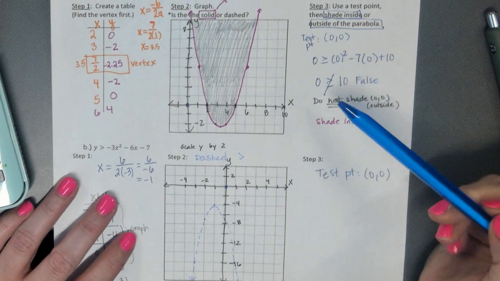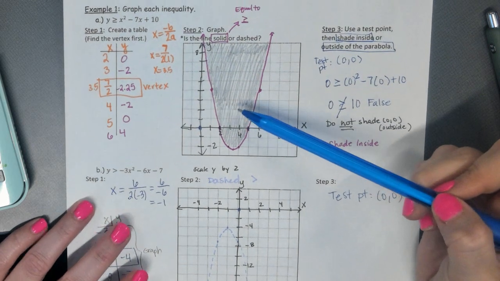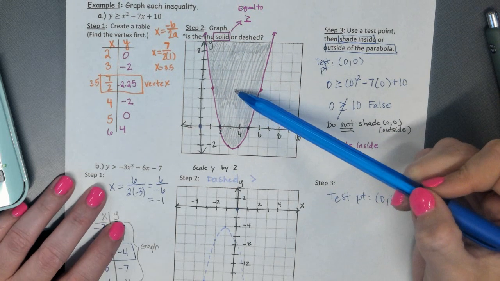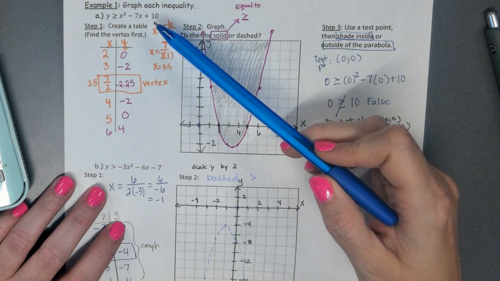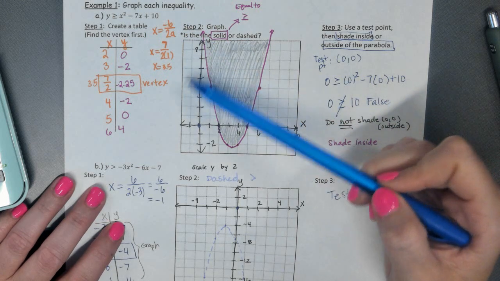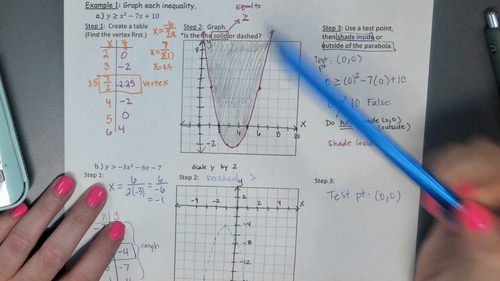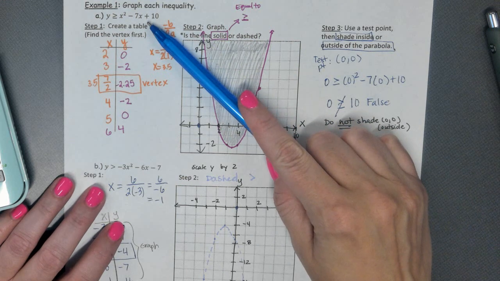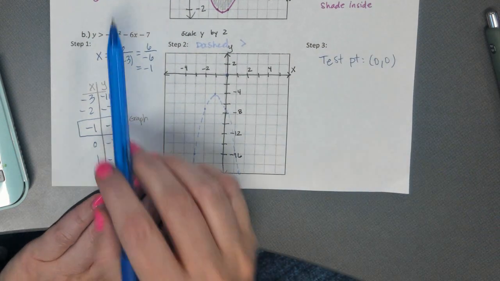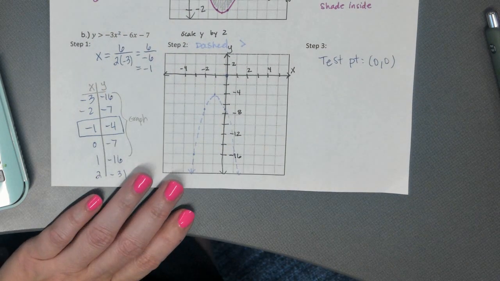I just want you to understand, the reason why you're shading is because if you pick any point in here, it'll make this inequality true. Any point that's shaded. If you pick any point on the outside here, it's going to make that false. So that's why we have to shade, because there are so many correct answers that satisfy an inequality.